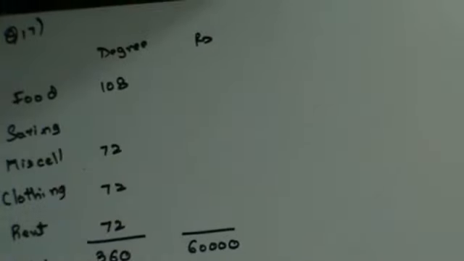Fine, we get this in here. Now, first of all, we know that the total in a pie chart is 360 degrees. So in that case, what will the savings be? Savings will be 360 minus 108 minus 72 minus 72 minus 72. When you subtract this, it comes to 36 degrees.